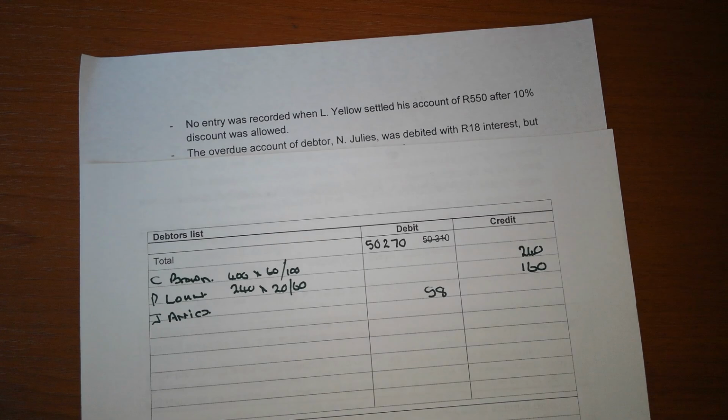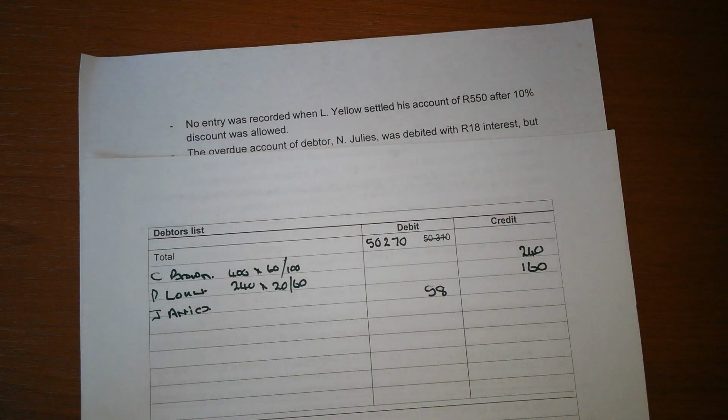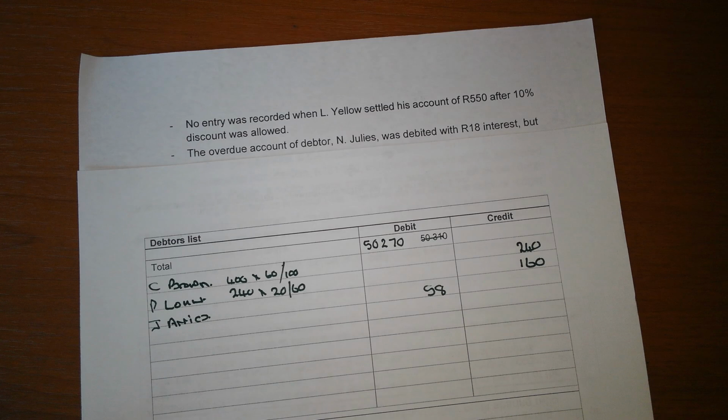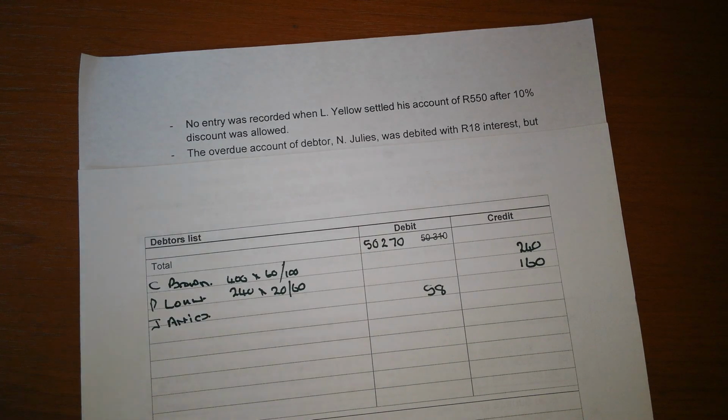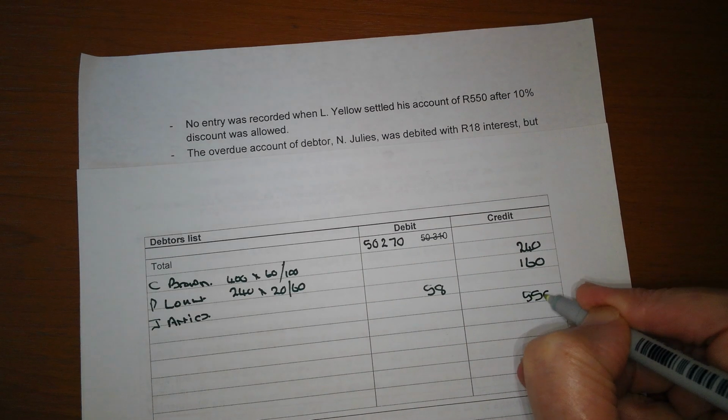Okay, no entry was recorded when Yellow settled his account of 550 after 10% discount was allowed. So no entry, that means we have to record it in the control accounts and in the list. This is a debtor, so it means that I have to show that the debtor's account will decrease with the full 550.